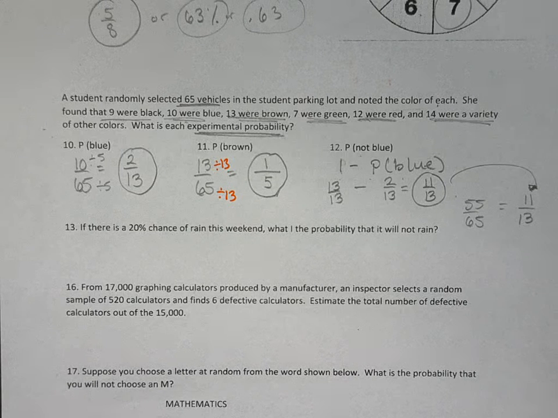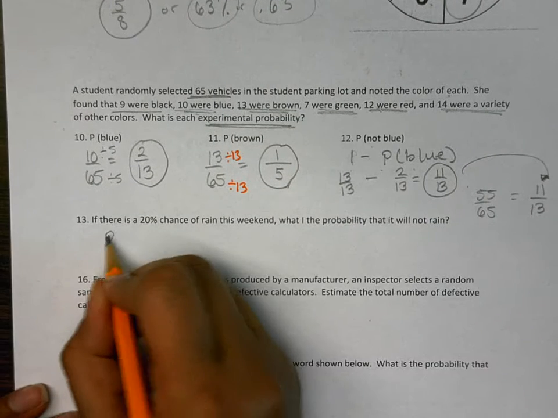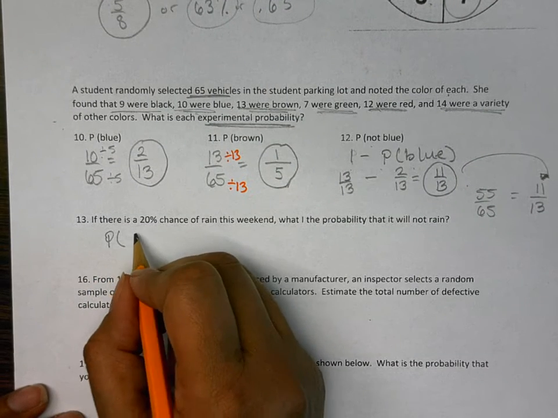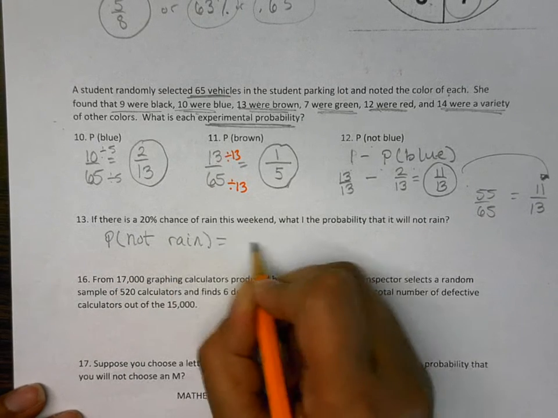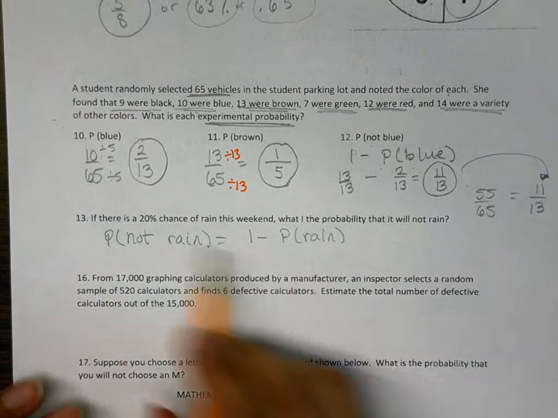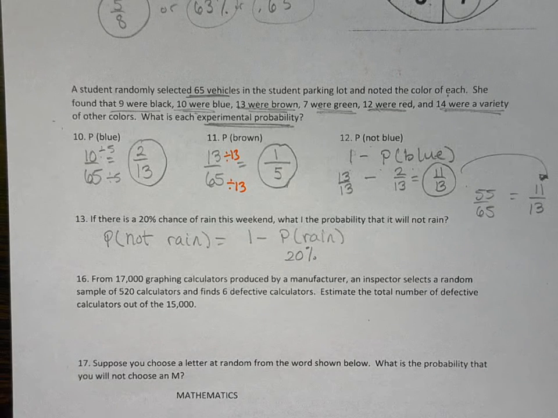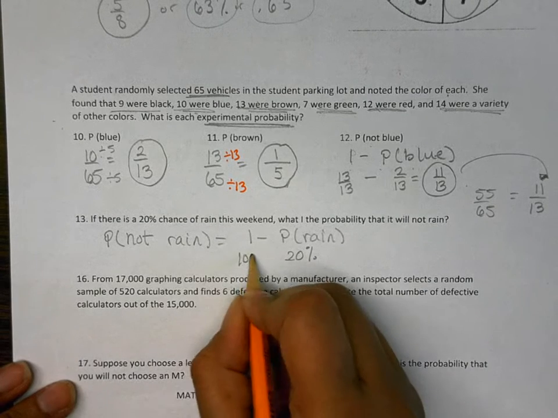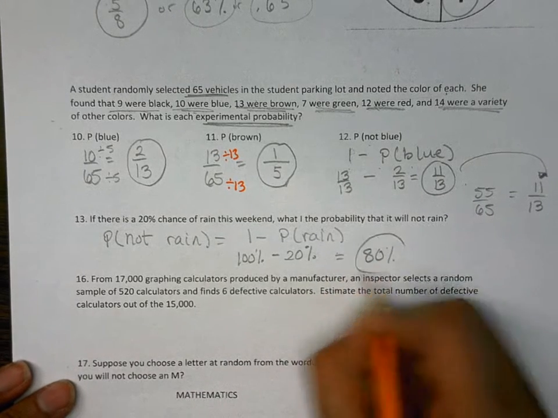100. I did. 20. 1 out of 4. All right. What's the answer? 80%. Okay. Guys, you do not have to show all this, but I'm showing you so we know. Probability of not rain equals 1 minus the probability that it does rain. This is percent. So if I put 20%, 1 whole is how much percent? 100. What's 100%? Take away 20%. 80%.